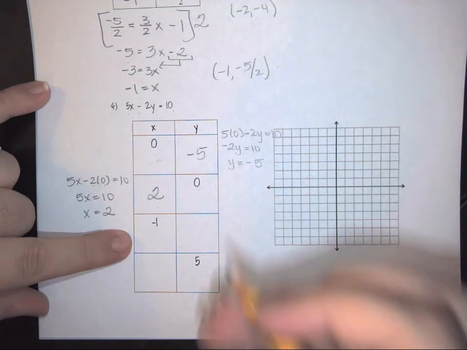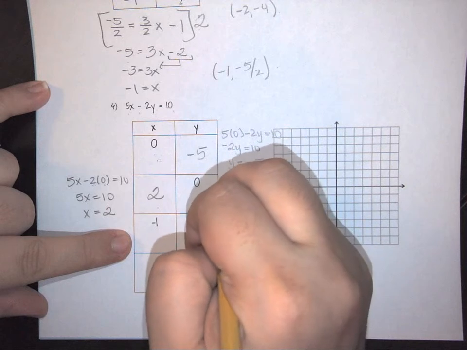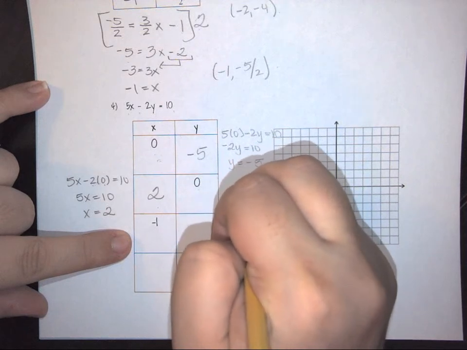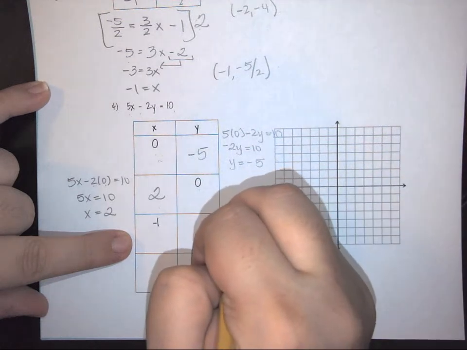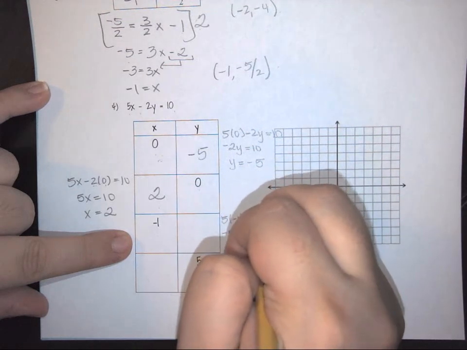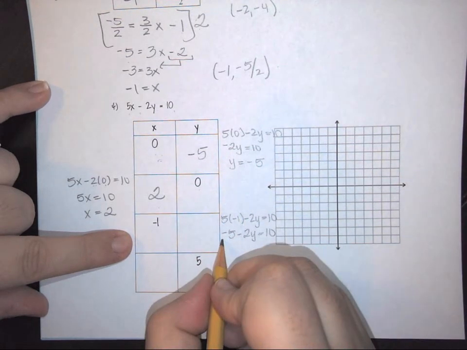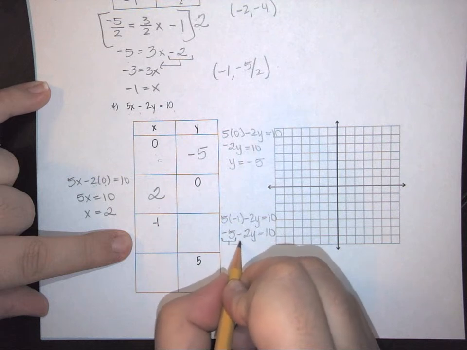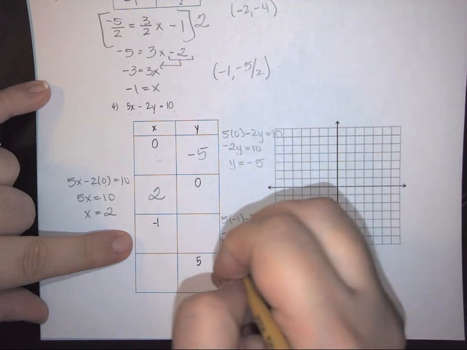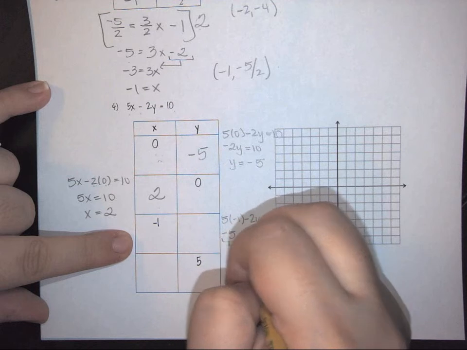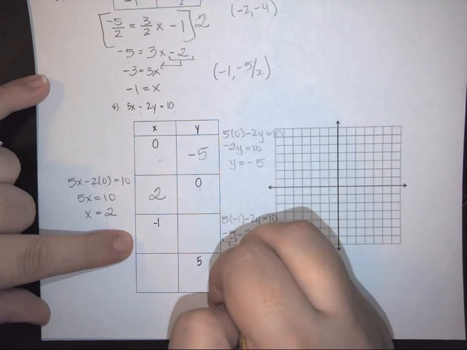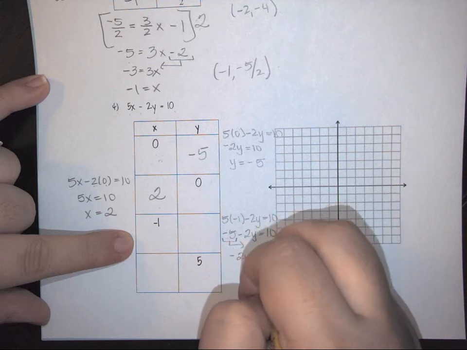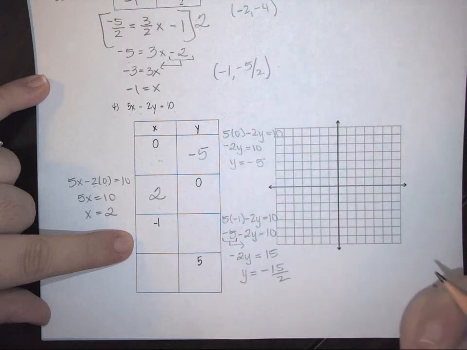Next, we're told x is -1, so here we have 5 times -1 minus 2y equals 10. So -5 minus 2y equals 10. I need to move this. Since it's negative, I need to add. So my -2y is equal to 15. Divide everything by 2, and y is equal to -15 over 2.